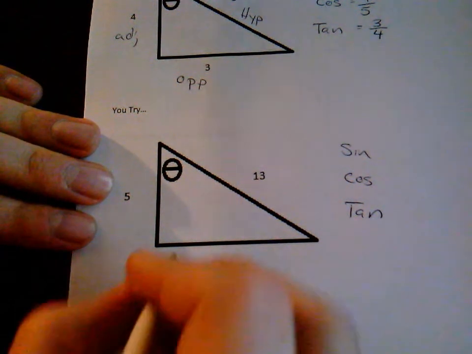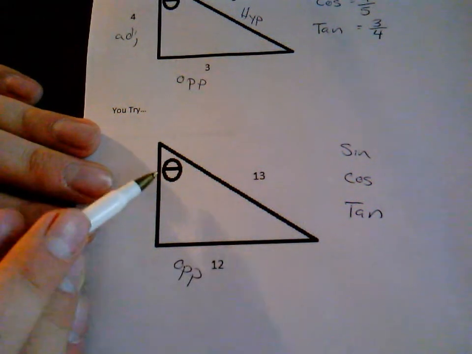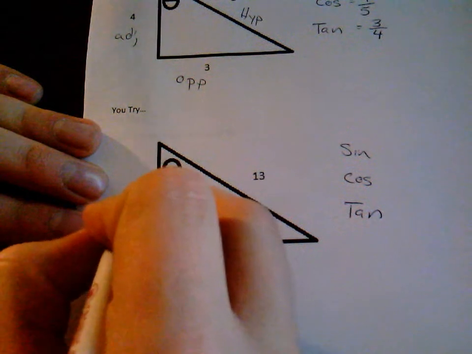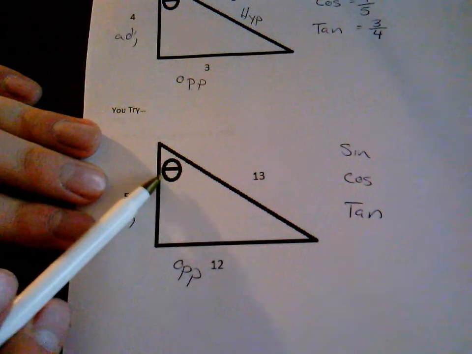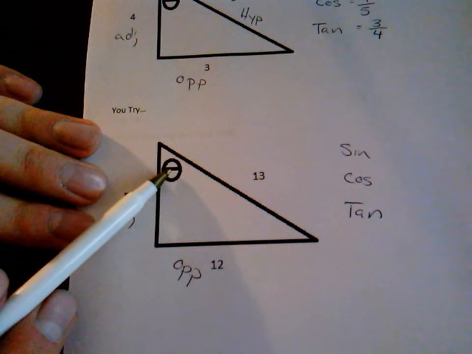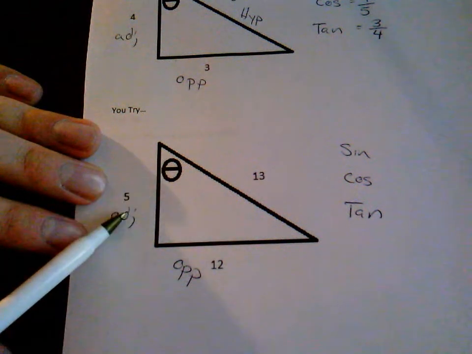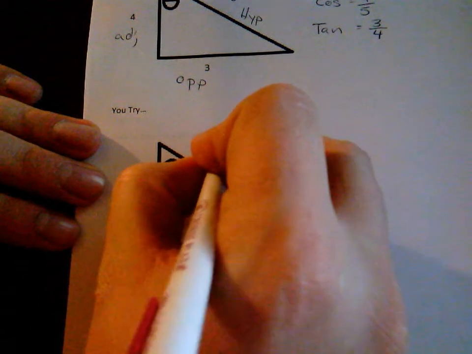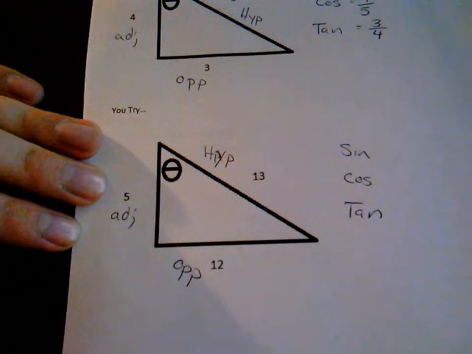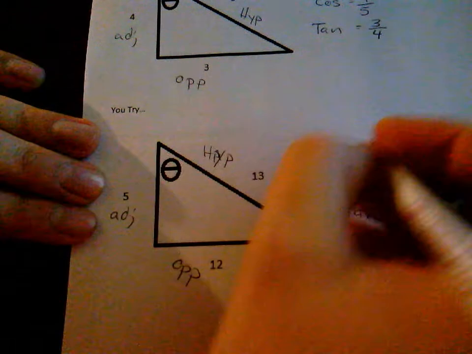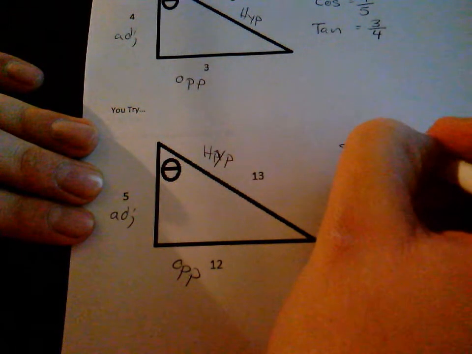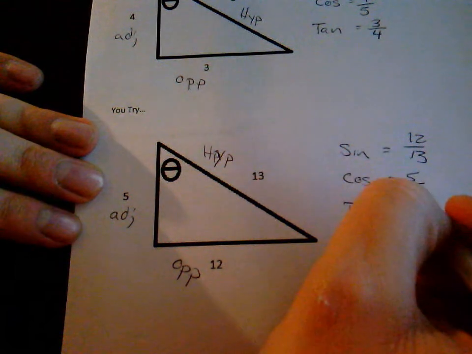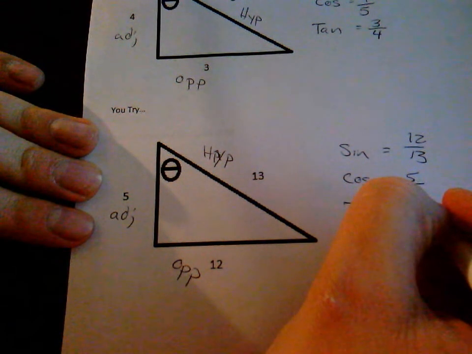Okay, so you should have figured out this is the opposite side, opposite the theta. This was the adjacent, next to the theta. Finally, the longest side is always the hypotenuse. Okay? So your sine should have been 12 over 13. Your cosine 5 over 13. And then finally your tangent should have been 12 over 5.